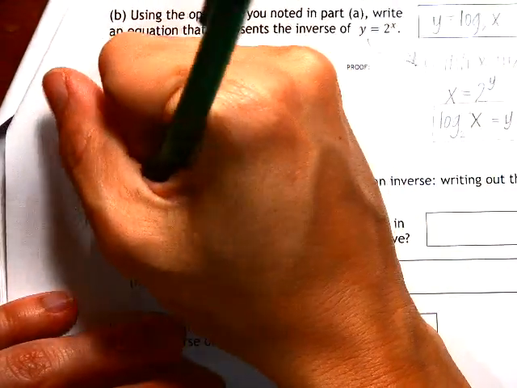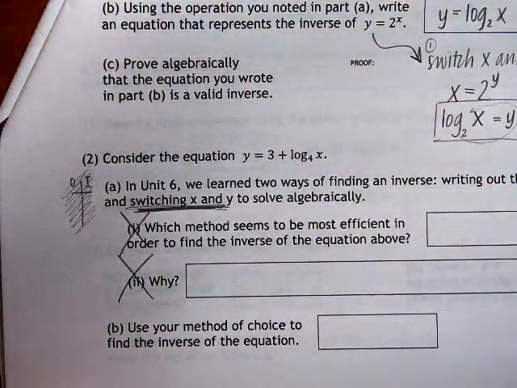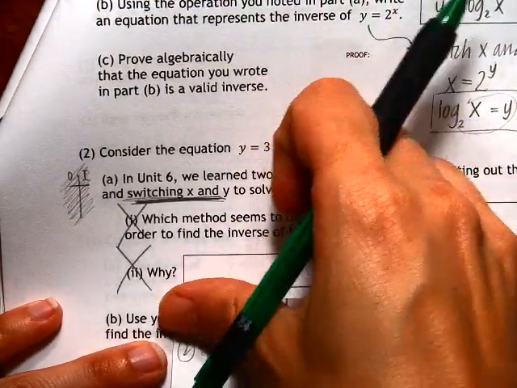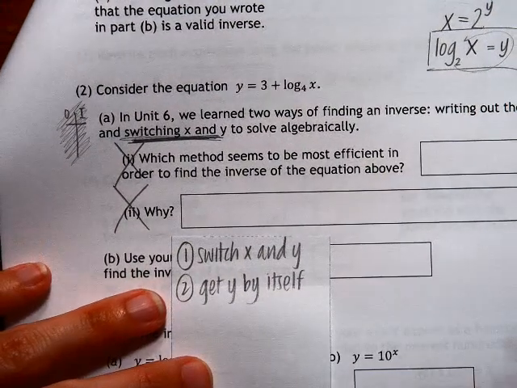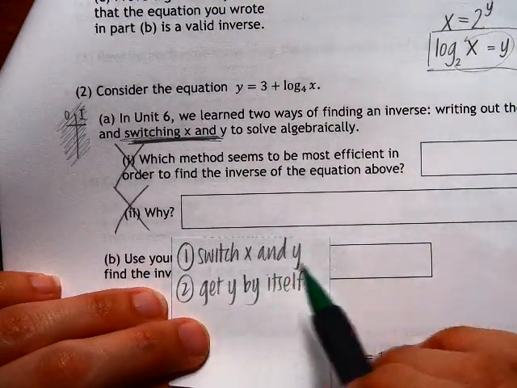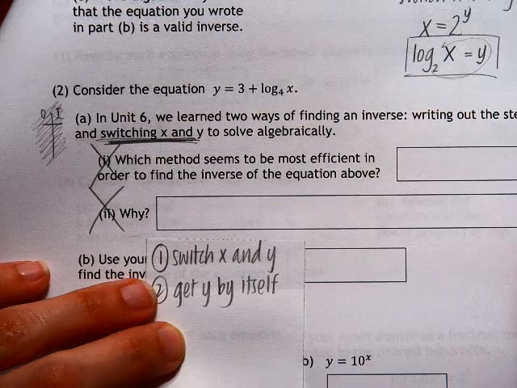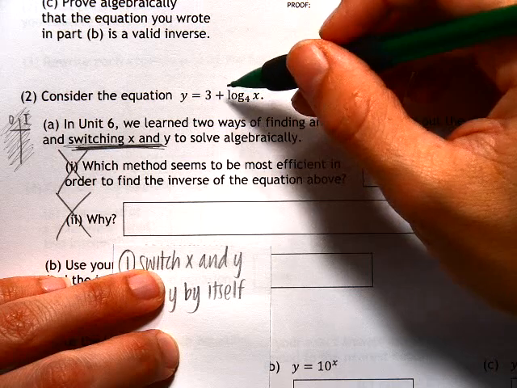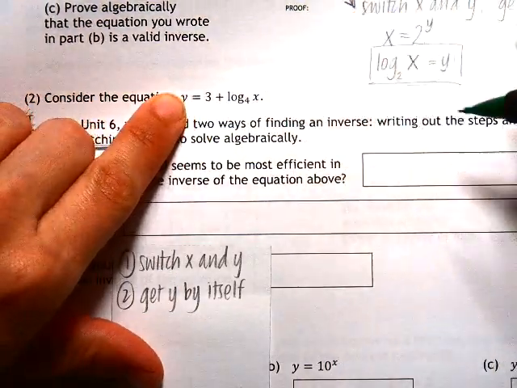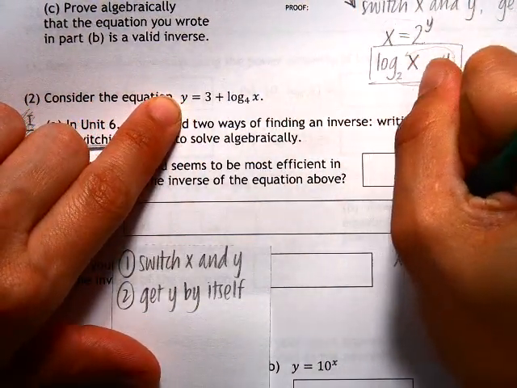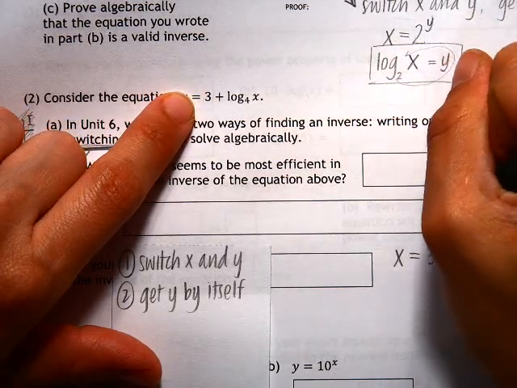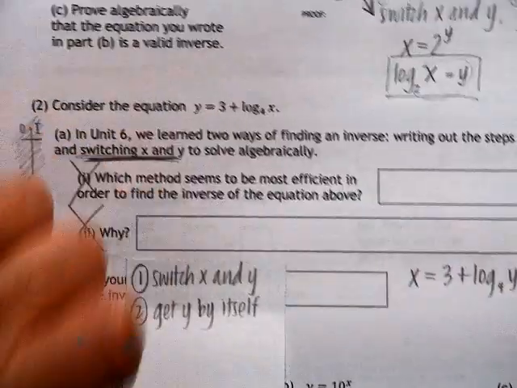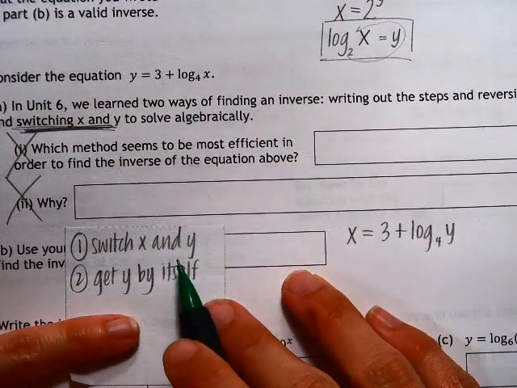So instead of picking a method, let's just skip part A here and go straight to part B. Let's just stick with the method that worked in number 1. I copied down my steps just so you can see them here. We're going to switch x and y and then get y by itself. That's going to be our inverse method. So I'm going to look back at my equation and I'm going to switch its x and its y, which means instead of y equals, I'll write x equals, and then I'll copy out the rest of the problem, 3 plus log base 4 of, instead of x, I'll make it a y. So that's step 1, switch x and y.